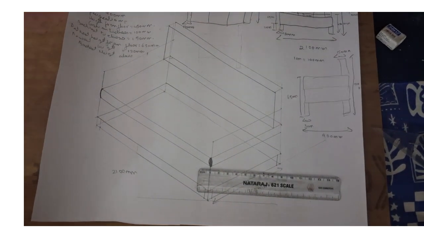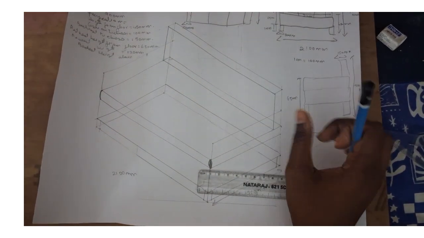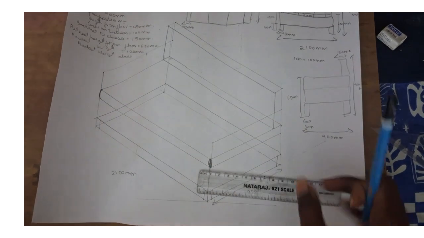So once I complete drawing the armrest, I have to draw the thickness of the armrest.